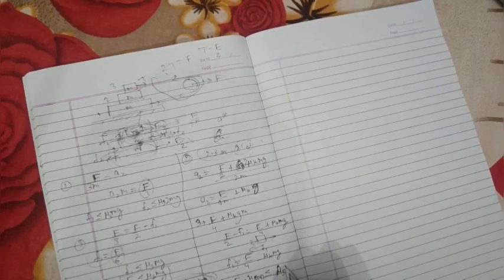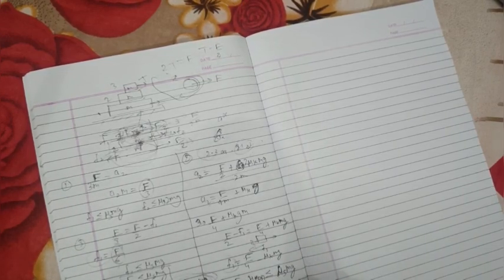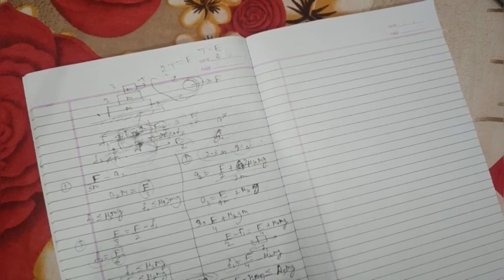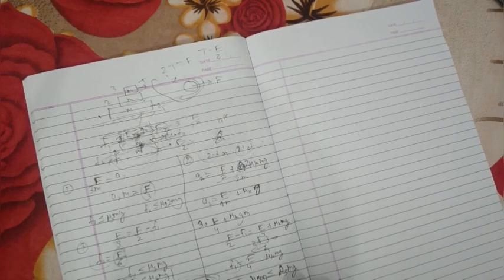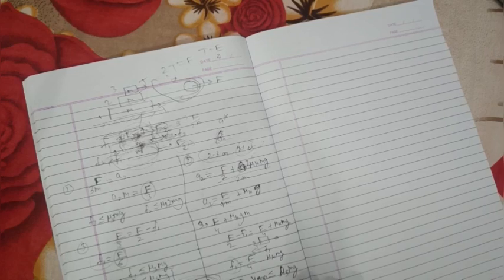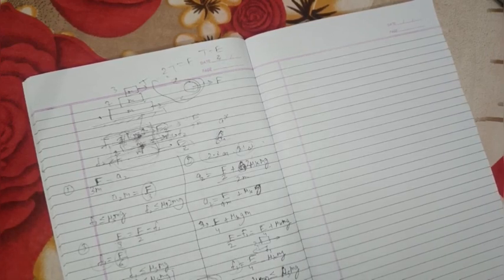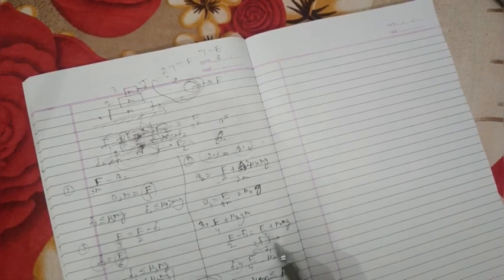The force will be equal to f1 as long as it does not exceed the limiting value mu s mg. So we get f by 4 should be smaller than or equal to mu s mg plus mu k mg.